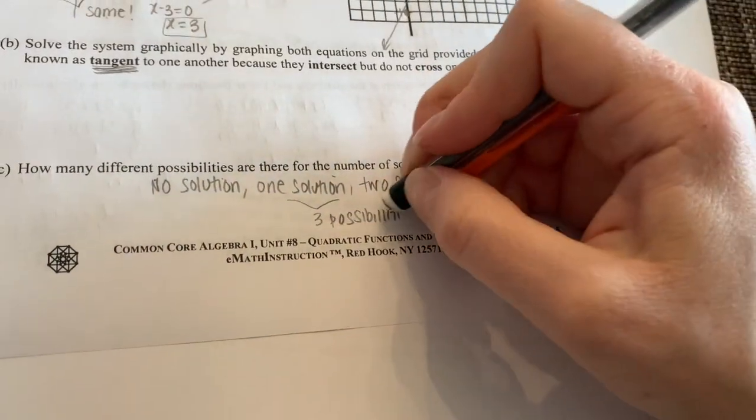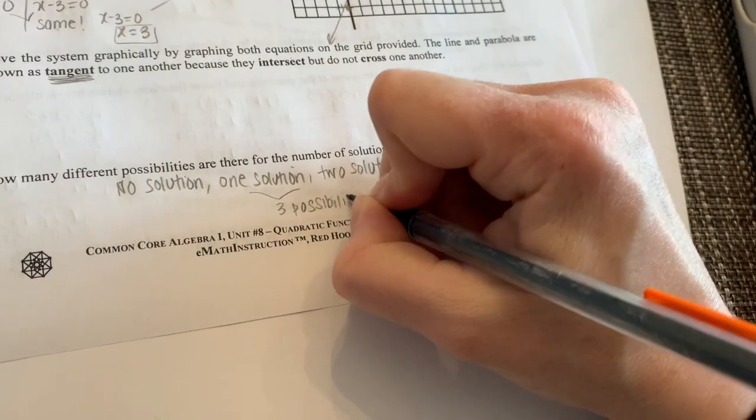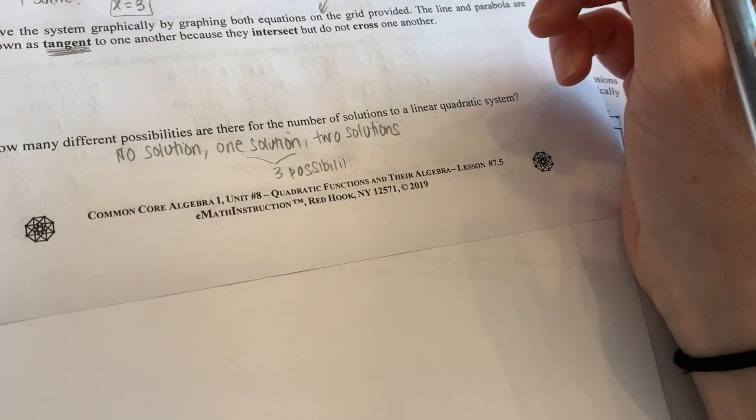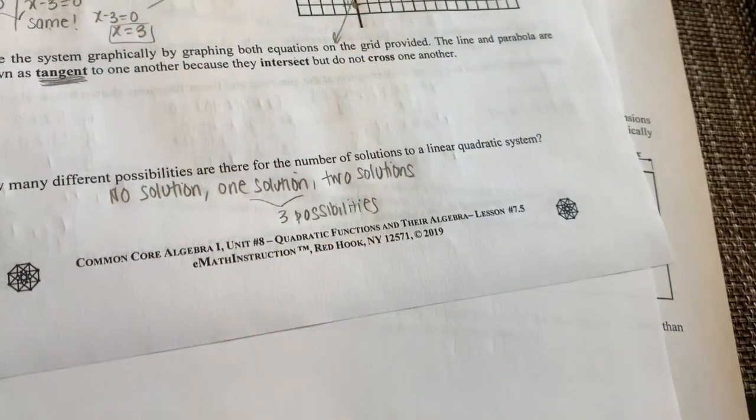Oh boy. Don't tell me I can't spell so early. Oh my gosh, I can't spell right now. Possibilities. Okay, was I right the first time?